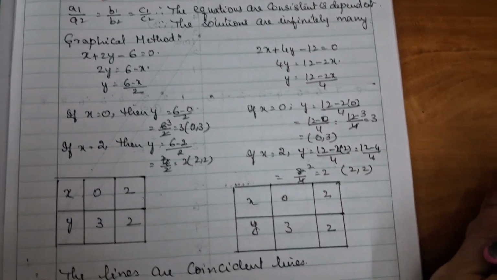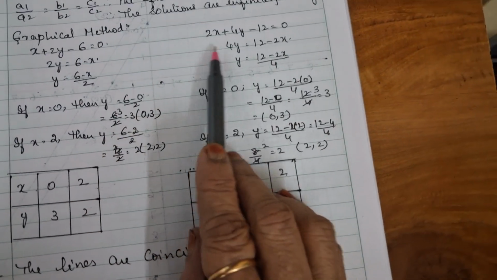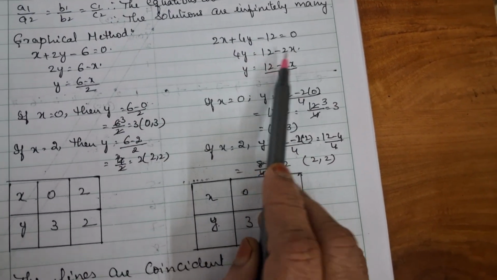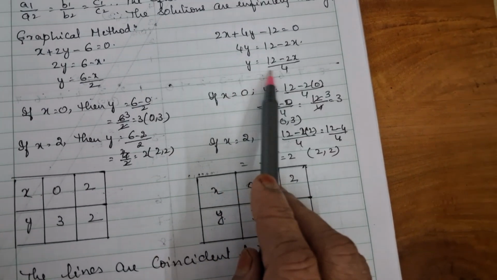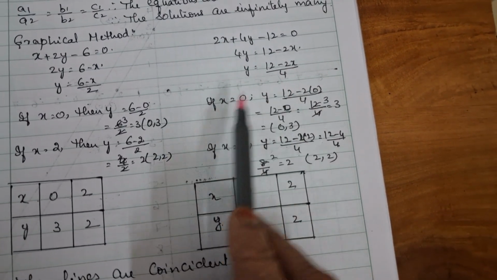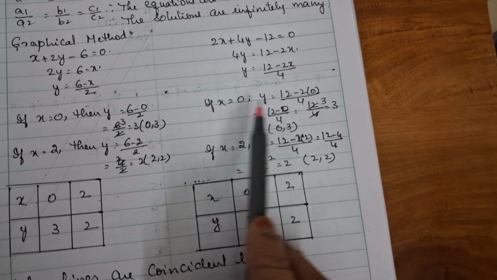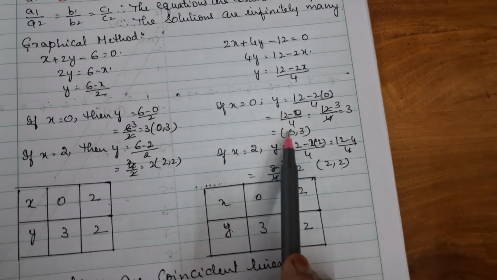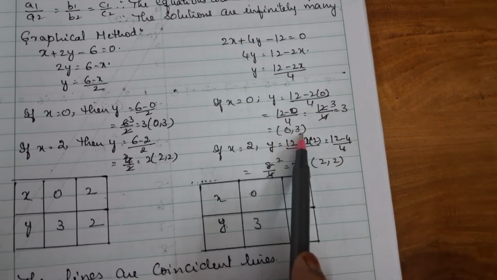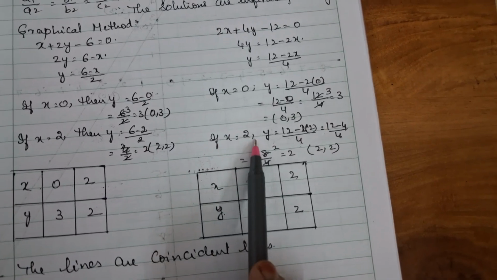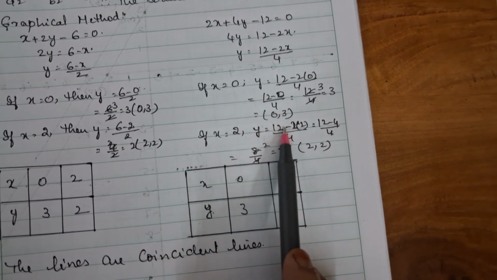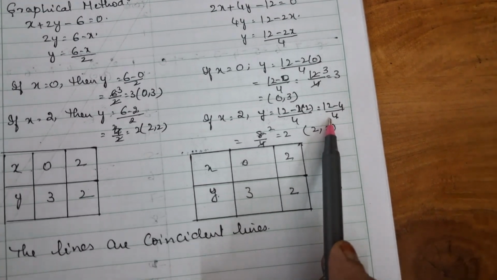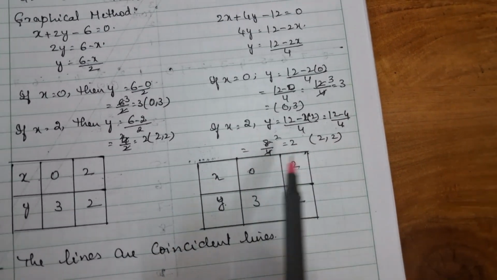Now let us see the next equation. 2x plus 4y minus 12 is equal to 0. 4y is equal to 12 minus 2x. y is equal to (12 minus 2x) by 4. When you take x as 0, y is equal to (12 minus 2 into 0) by 4, 12 by 4, that is 3, 0 comma 3. If I take x is equal to 2, y is equal to (12 minus 2 into 2) by 4, (12 minus 4) by 4, 8 by 4, that is 2, 2 comma 2.